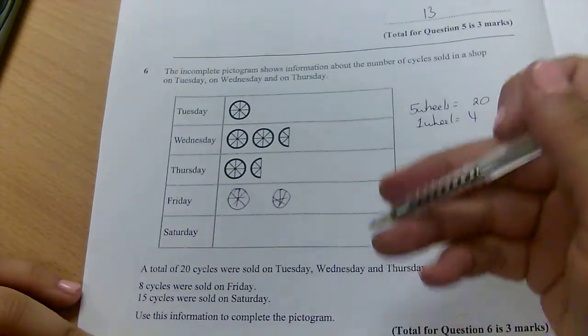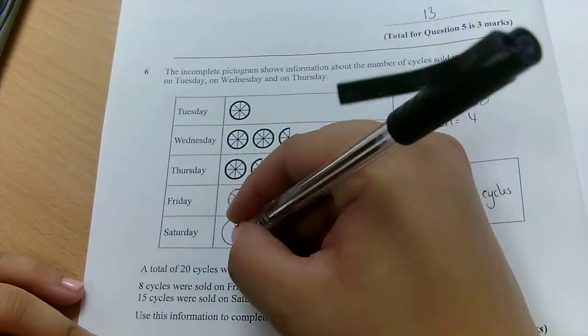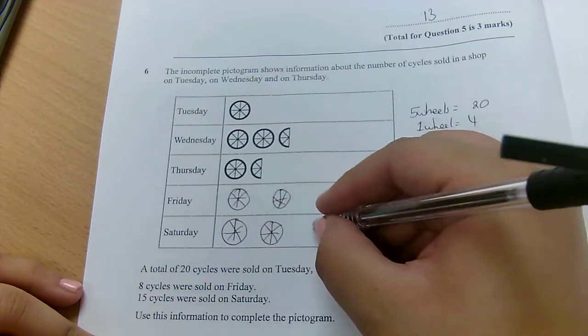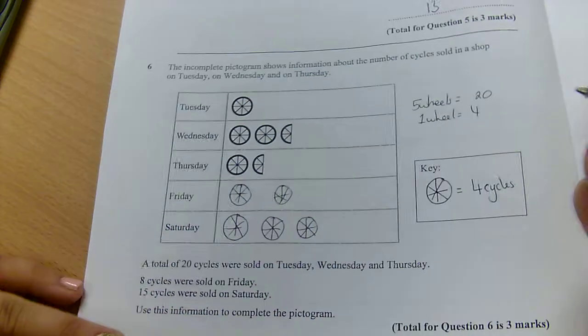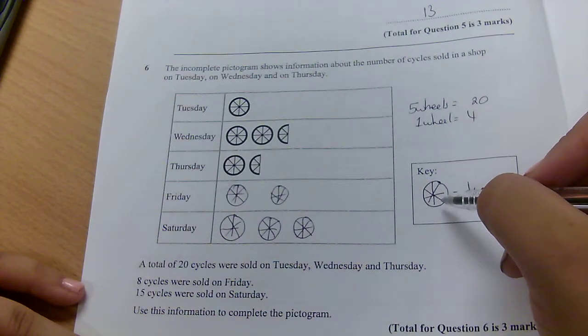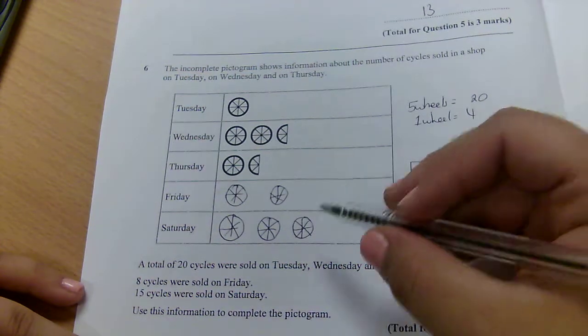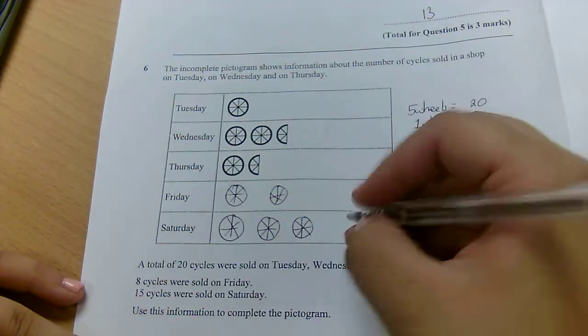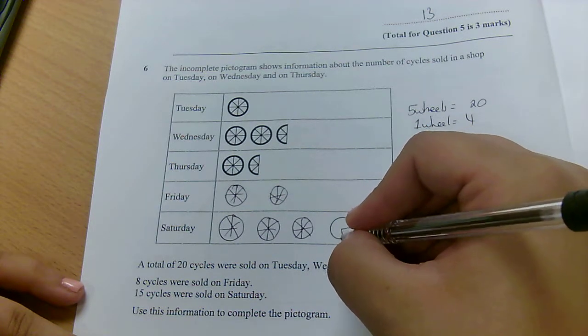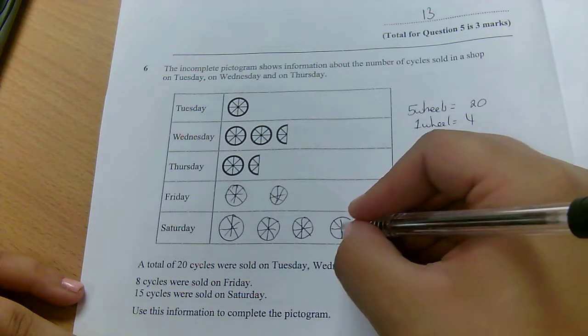15 cycles were sold on Saturday, so that's going to be quite tricky, but I've got 1, that's 4, 8, 12, and I don't want a whole cycle, I want 3/4 of it, because I only want 3 more bits. I'm on 12, I need to get to 15. So I now need to draw 3/4 of each cycle. There we go.